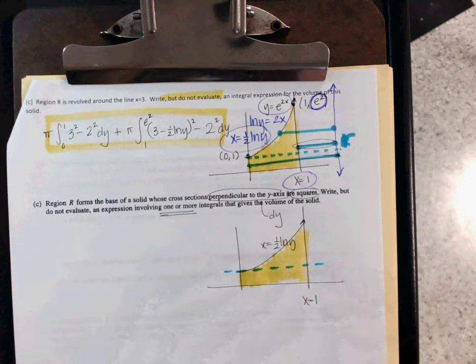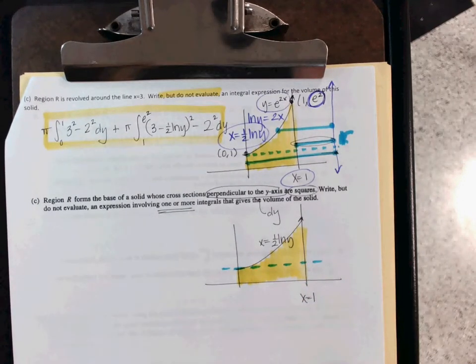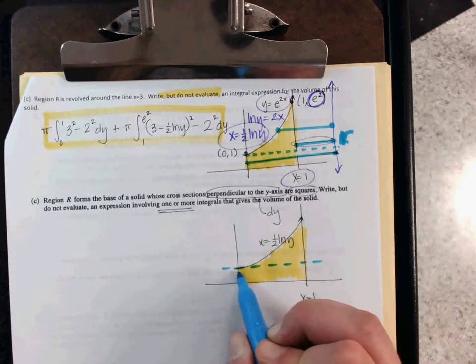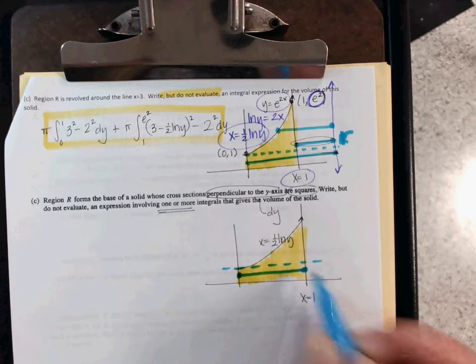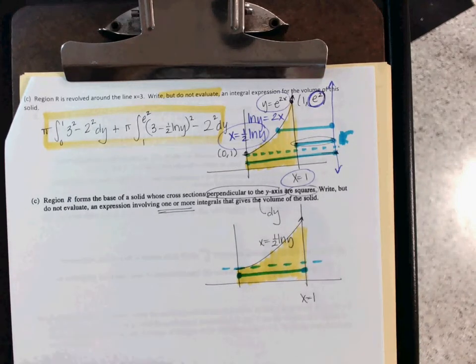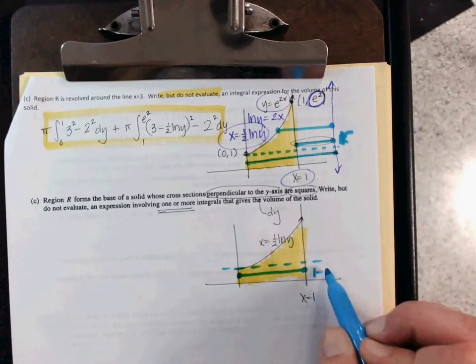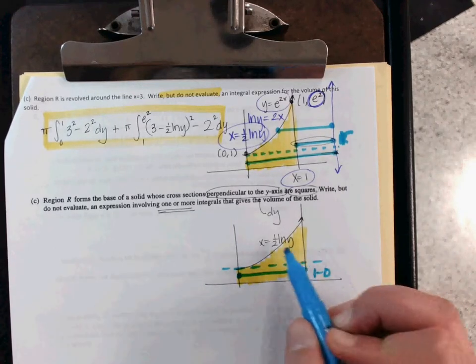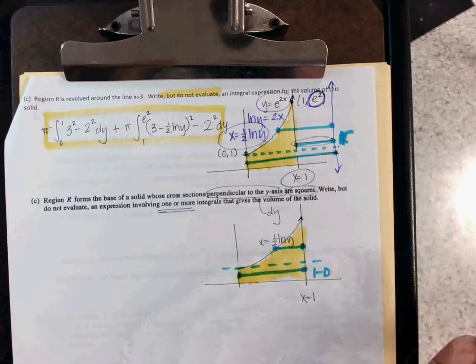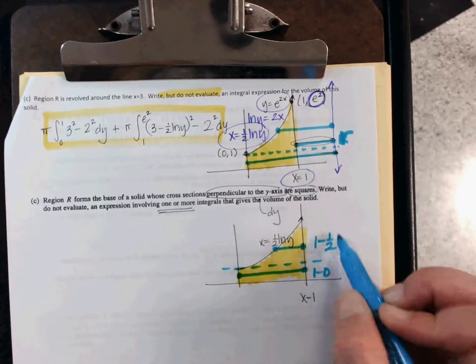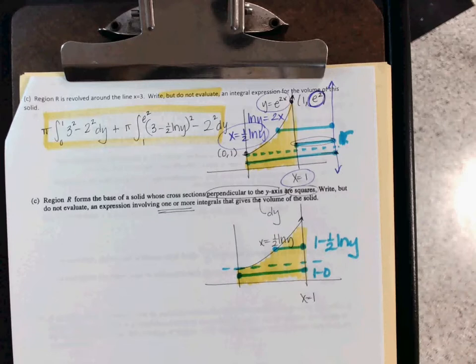From below the dotted line, remember that when you're doing a cross section, your base can't leave that region. So what is my base for below the line, right minus left? 1 minus 0. What is my base for above the dotted line? 1 minus a half ln y. So you have different bases depending on whether you're above the line or below the line.